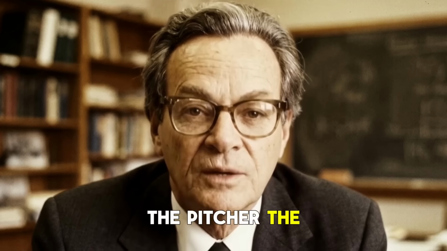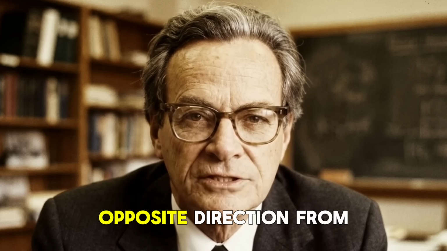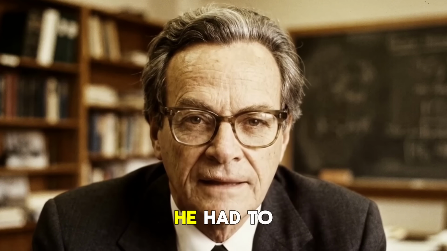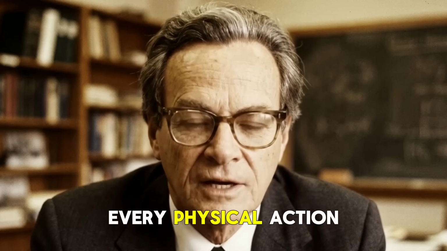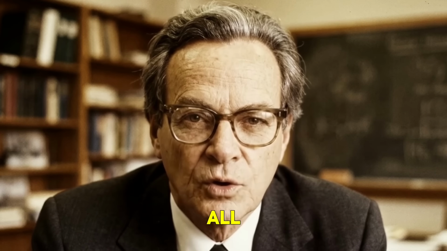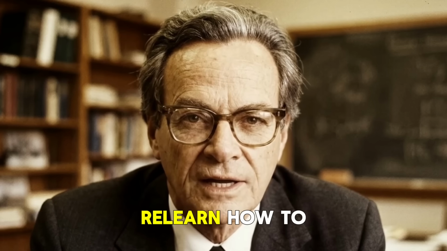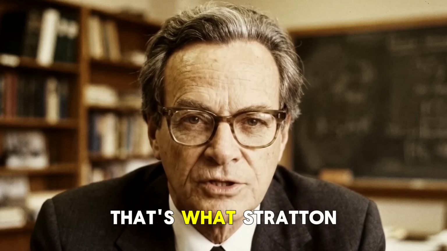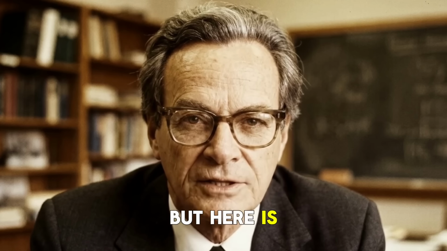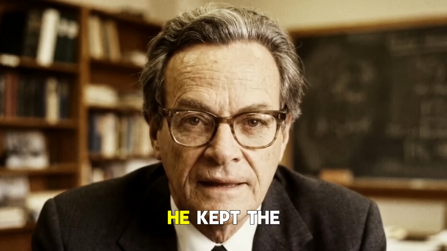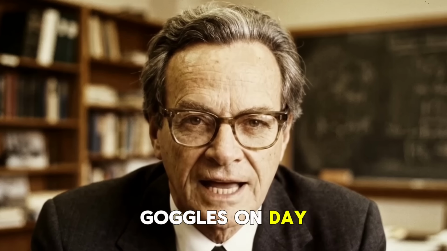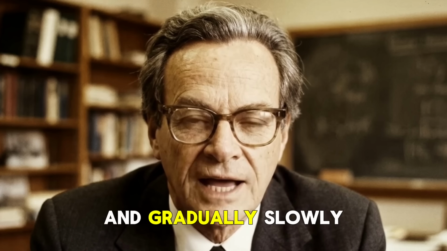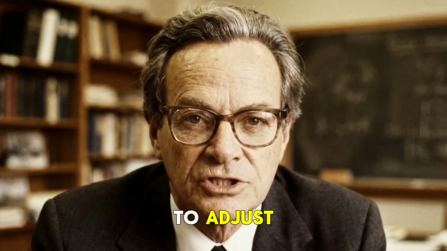He would tilt the pitcher the wrong way, his hand would move in the opposite direction from where he intended. He had to think consciously about every physical action that normally required no thought at all. Imagine having to relearn how to walk, how to eat, how to pick up a cup all at once as an adult. That's what Stratton endured. But here is the remarkable thing. He kept the goggles on, day after day. And gradually, slowly, his brain began to adjust.